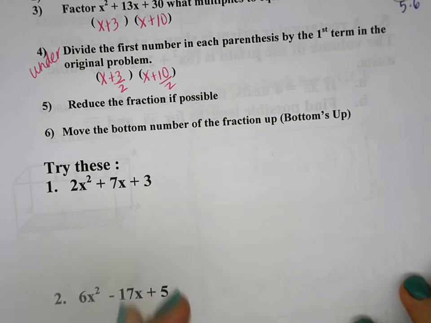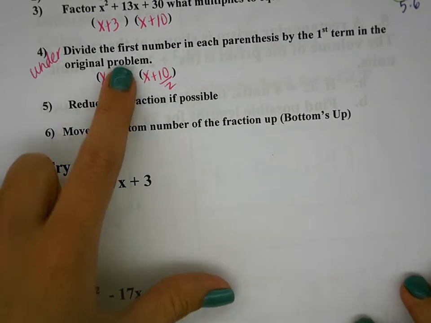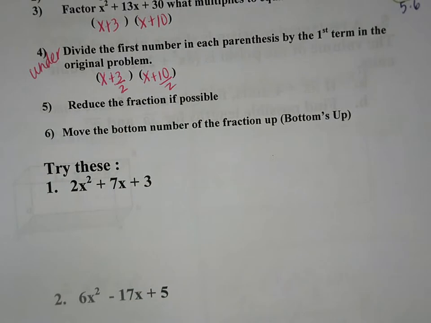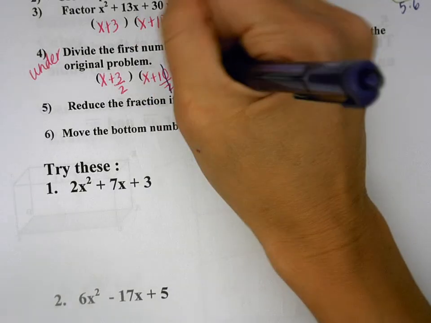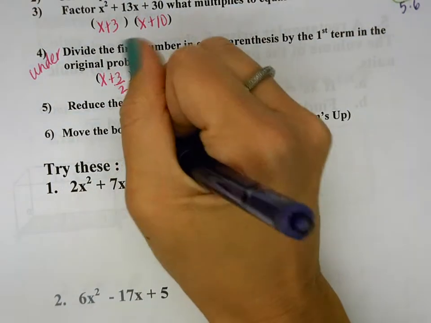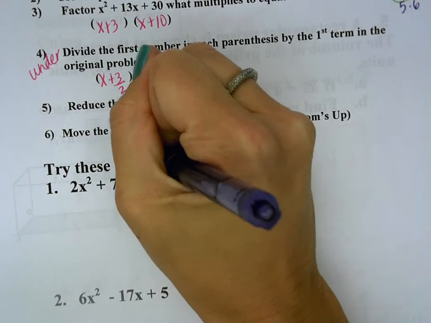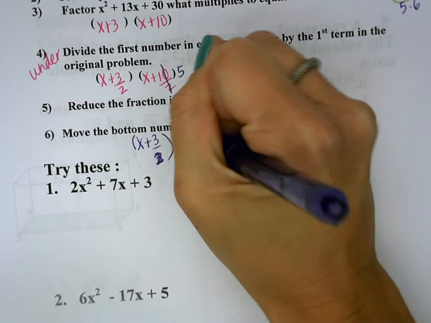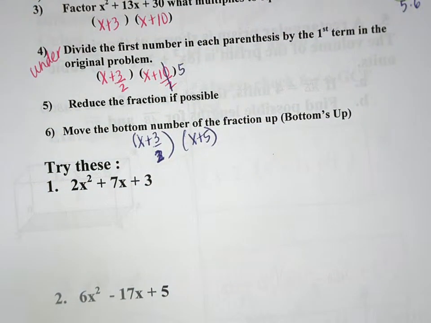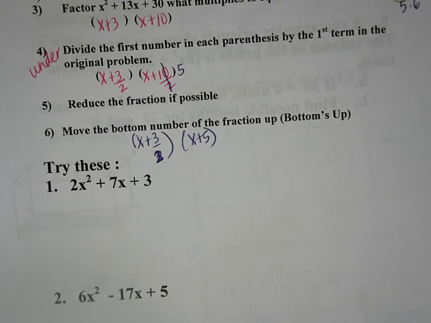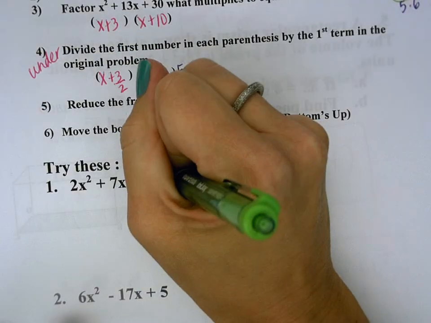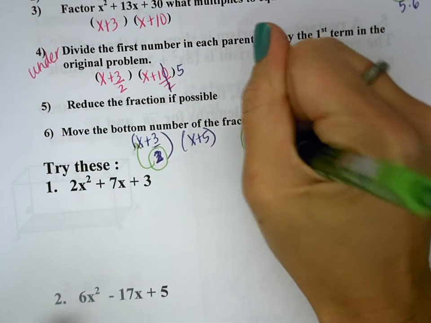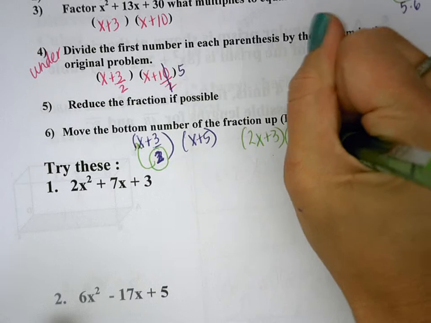And you always try to reduce, okay? Can 3 over 2 reduce? No. Can 10 over 2 reduce? Yes. What does that reduce to? 5. Okay, so this reduces to 5. So when we write this, I'm just going to write this again. X plus 3 over 2, and x plus 5. And this last part is that if you have a bottom number, you move your bottom up. So this 2, this bottom number, gets moved up in front of the x. So I end up with 2x plus 3 and x plus 5.